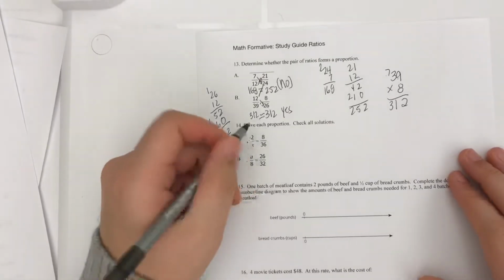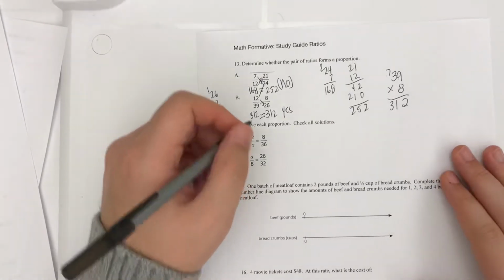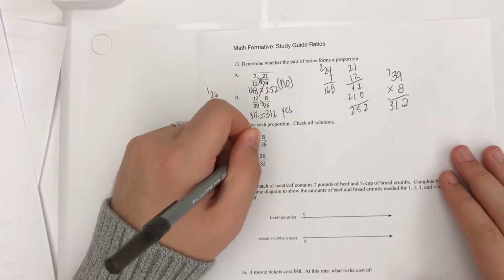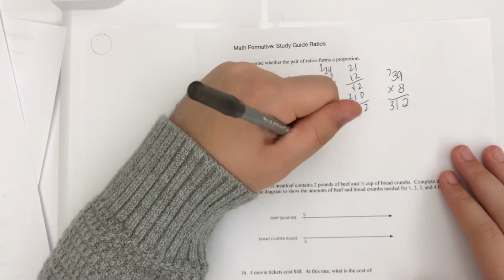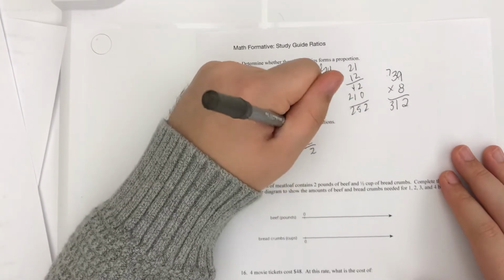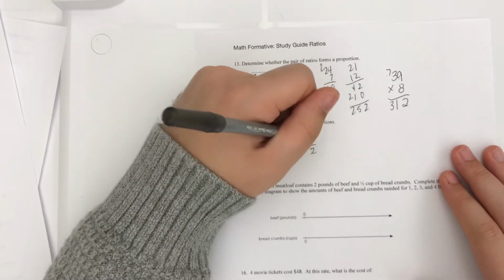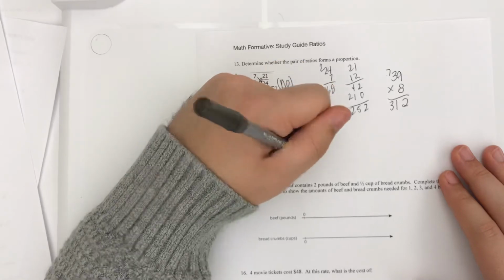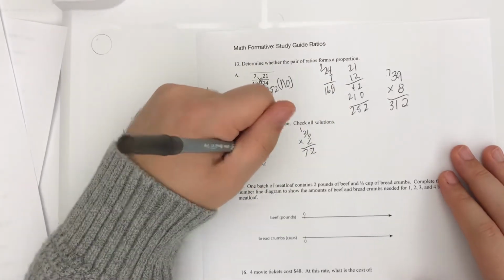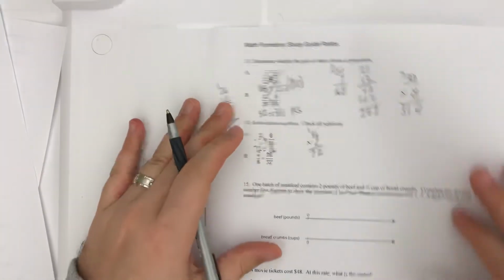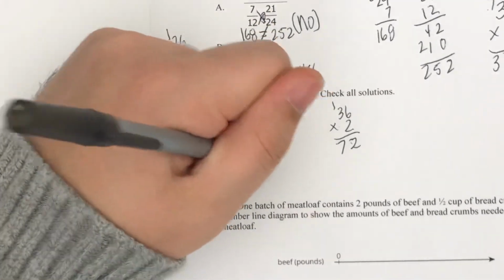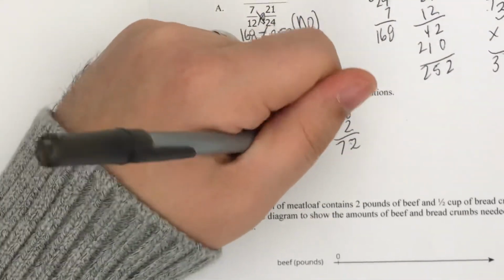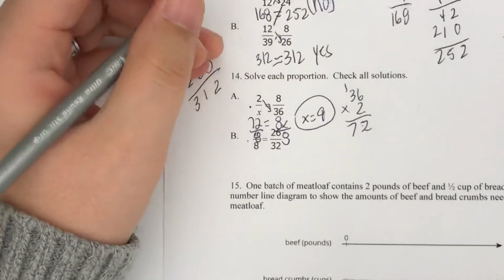Down here, we're going to solve each proportion and check our solution. So in this problem, we're going to cross multiply. 36 times 2 gives me 6 times 2 is 12. 2 times 3 is 6, plus 1 is 7. 72 equals 8x. When I get this, what I'm going to do is divide by 8 on both sides. So 72 divided by 8 is 9, so x equals 9.